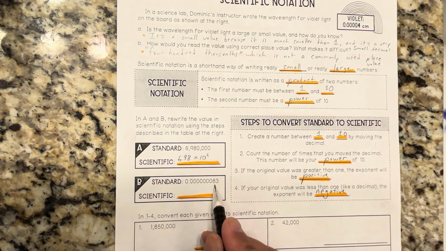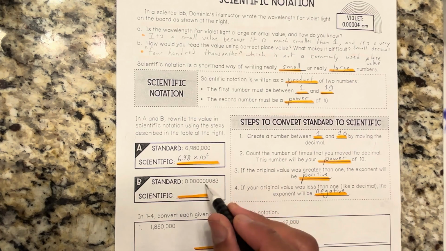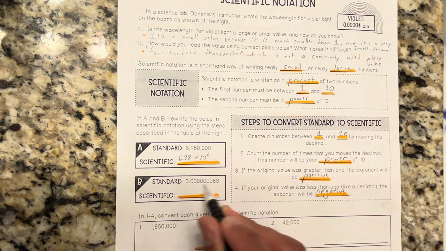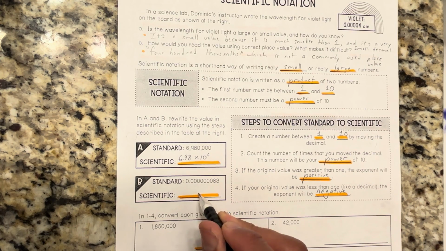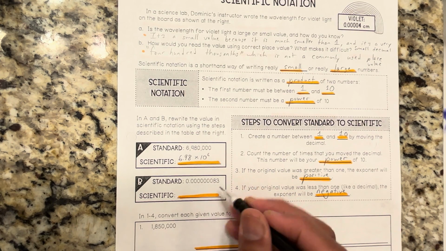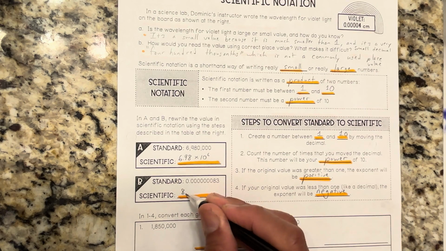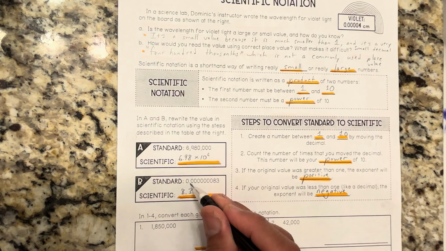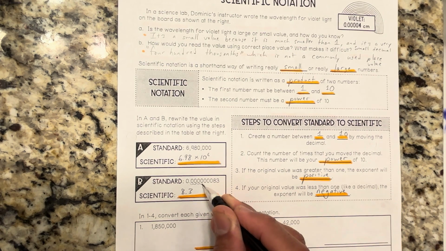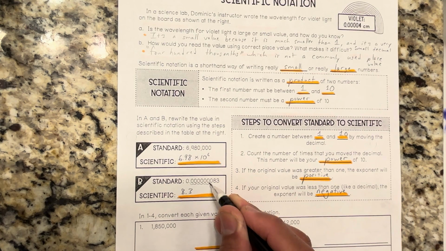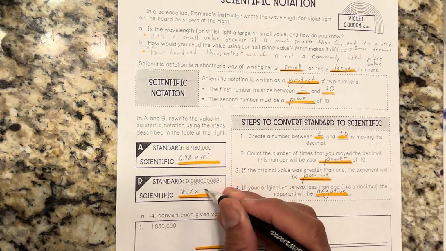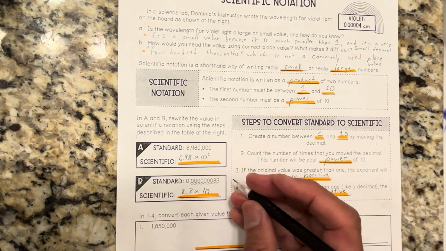And this one right here, this number in standard notation, is less than 1, so we know we're going to have a negative exponent. So let's put the decimal between the first and second digit. We'll drop all of our zeros, and we had to move this decimal 1, 2, 3, 4, 5, 6, 7, 8 spaces, times 10 to the negative 8th power.